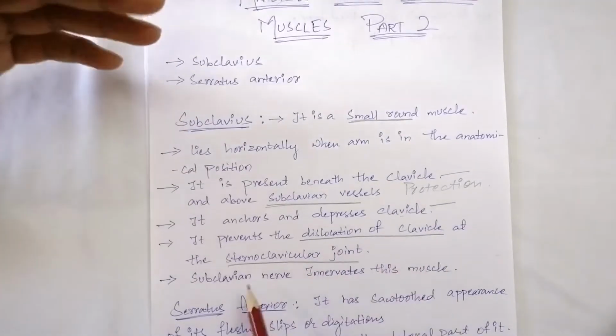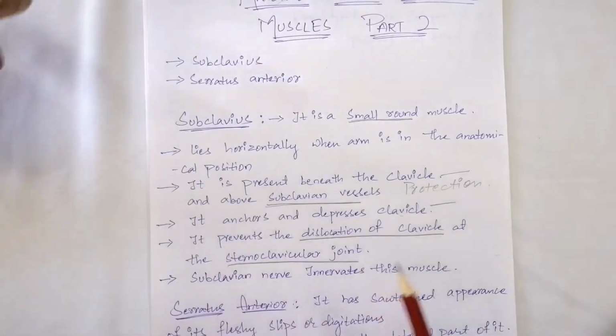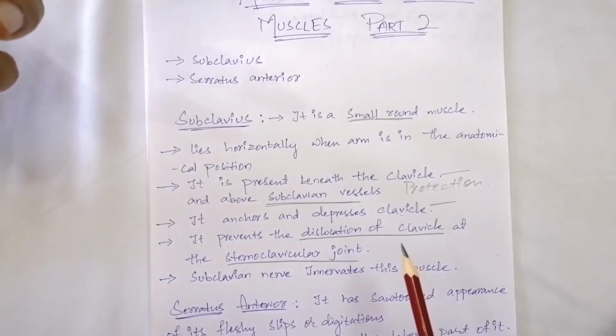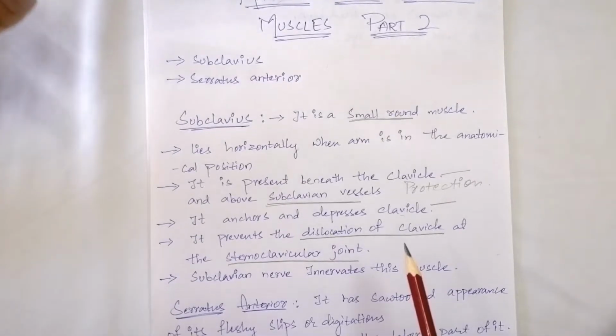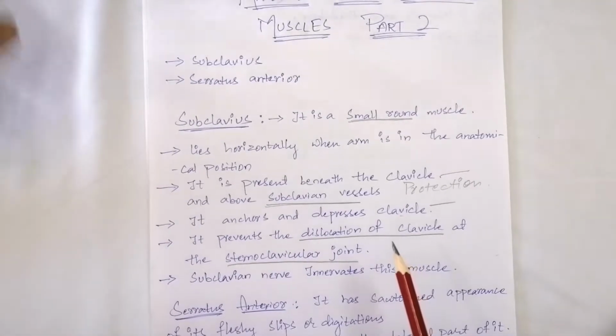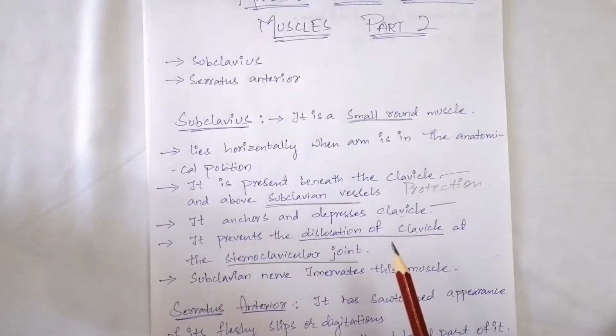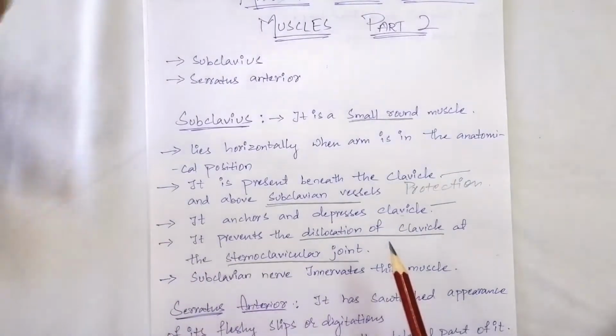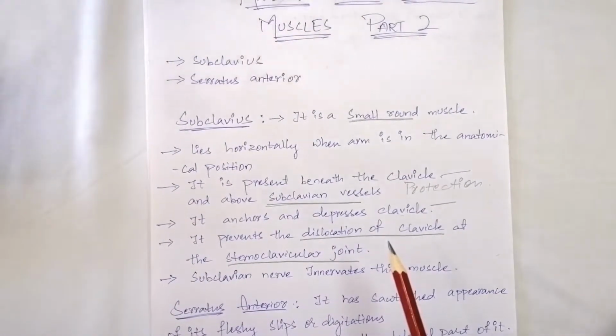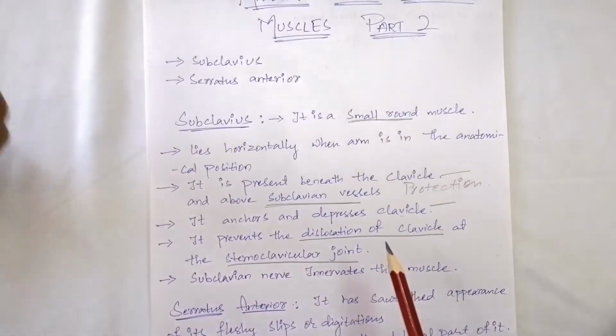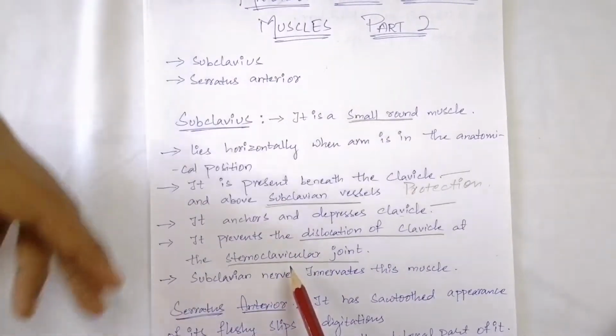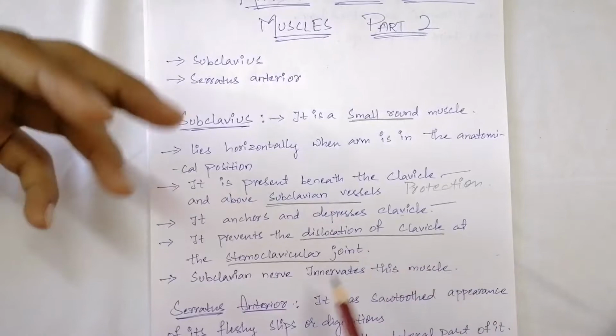An easy example is imagining a game of tug of war, in which you pull the rope towards yourself, putting force at the sternoclavicular joint outwards. It is then much more prone to get dislocated from that joint.